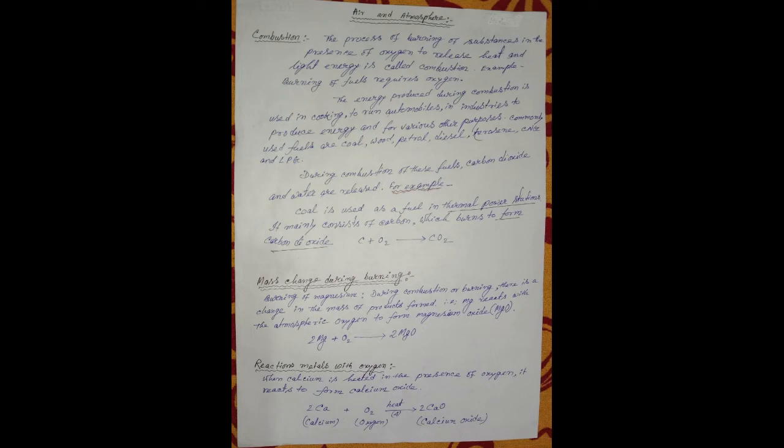Mass change during burning. For example, when magnesium burns in air, magnesium reacts with oxygen to form magnesium oxide, the reactant and product change the mass. Next part, reaction of metal with oxygen.